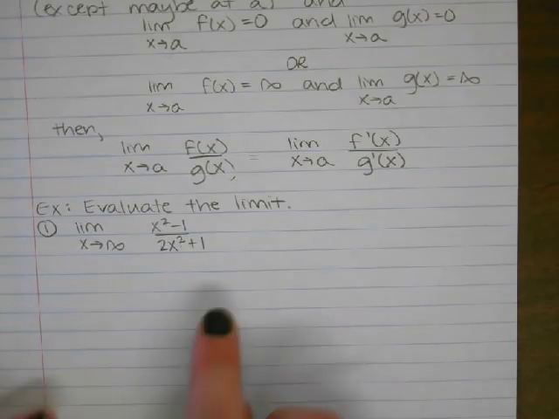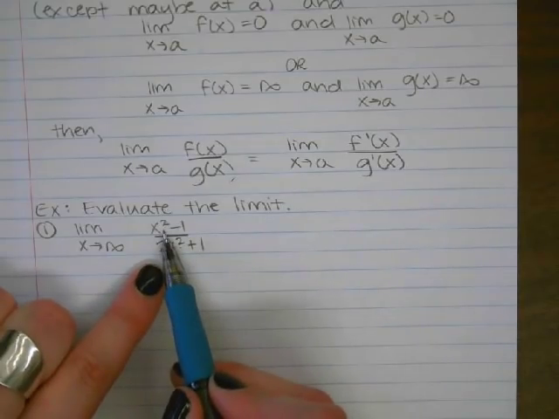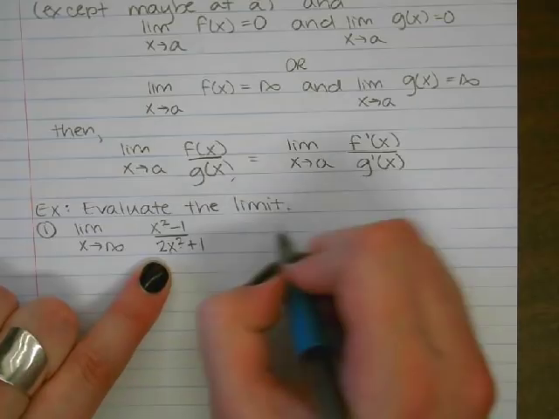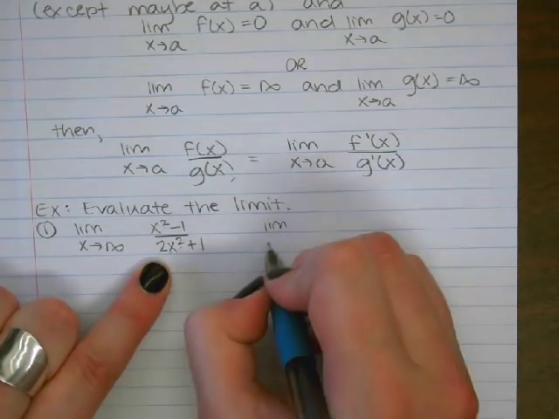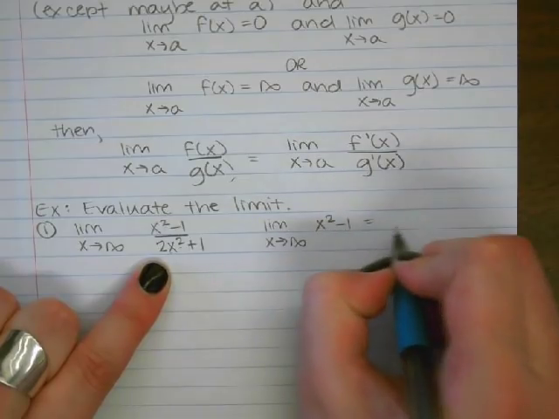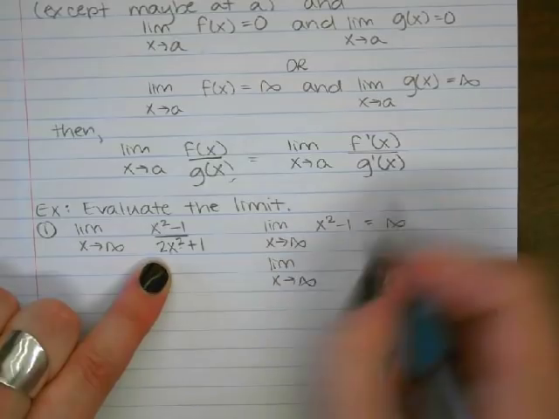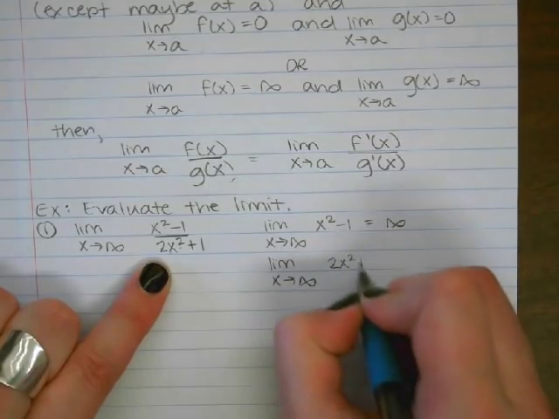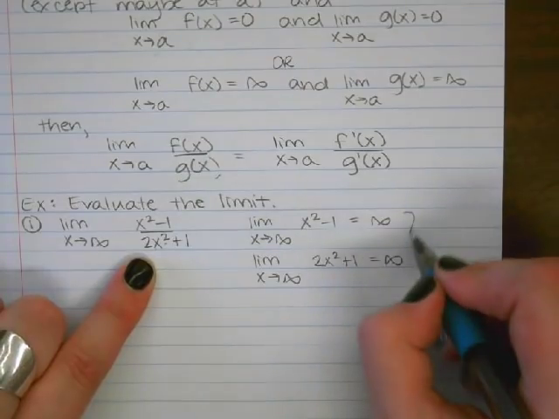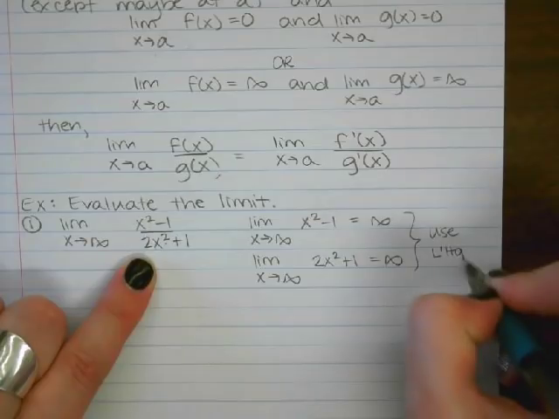So here, when I look at this one, I'm going to break it down. I can see that if I plug infinity in, I'll get infinity on the top. If I plug infinity in, I'll get infinity on the bottom. So I'm going to write the limit as x approaches infinity of x squared minus 1 equals infinity, and the limit as x approaches infinity of 2x squared plus 1 equals infinity. And so my conclusion from that is now I'm going to use L'Hopital's.